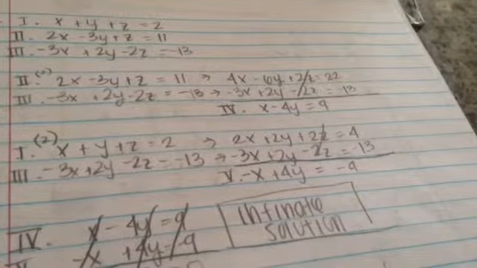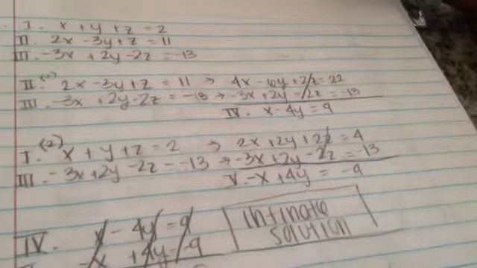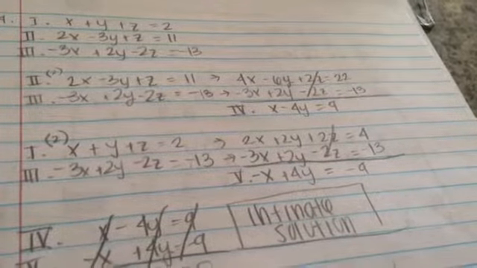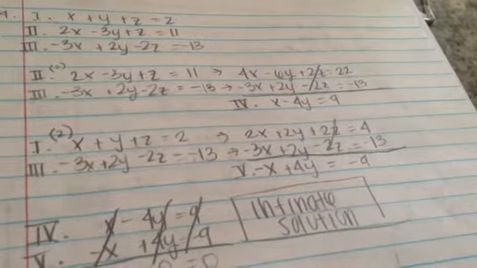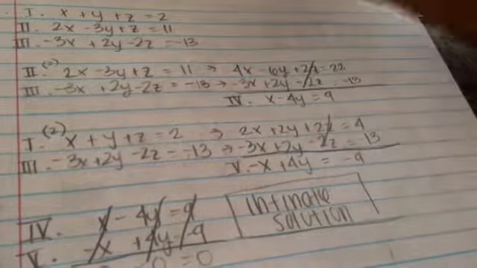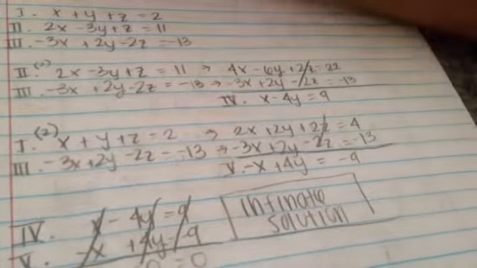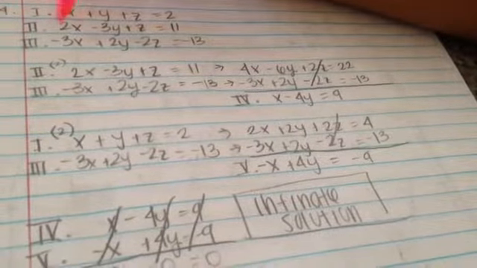Alright, so here we have a system of equations. For a system of equations, you will have 3 equations given to you, and you will have to solve for each variable and find a solution. So this is our first equation, second, and third.